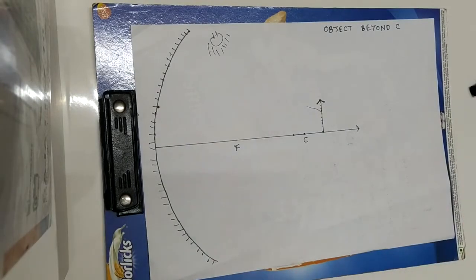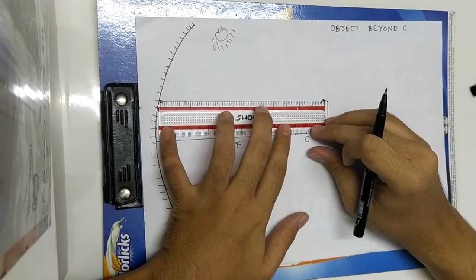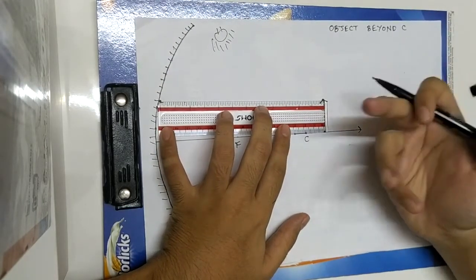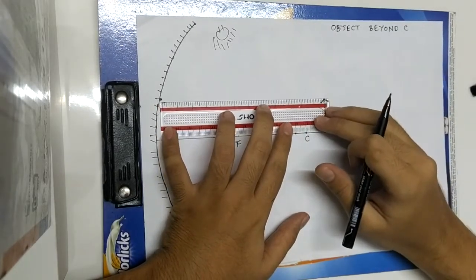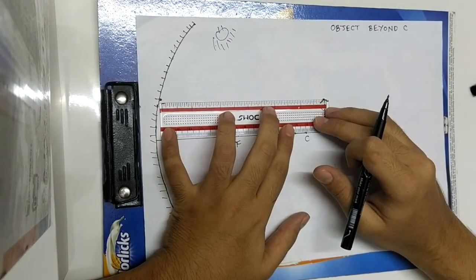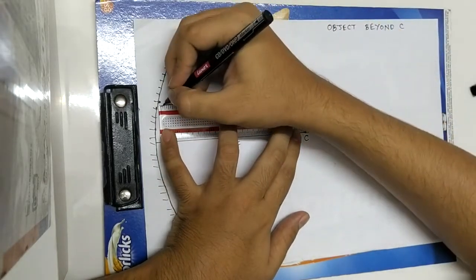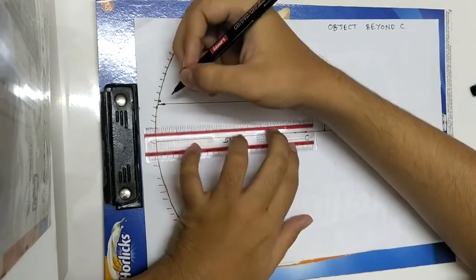Okay, in order to know where the intersection is, we need to draw at least two rays, no? Because two rays are required for intersecting. One ray can't intersect with anything. So let us draw two rays from the top. Okay, first ray we have drawn.